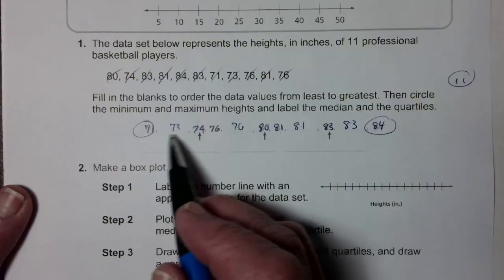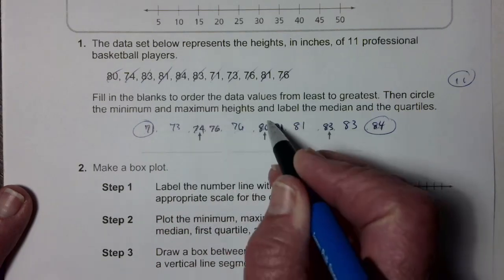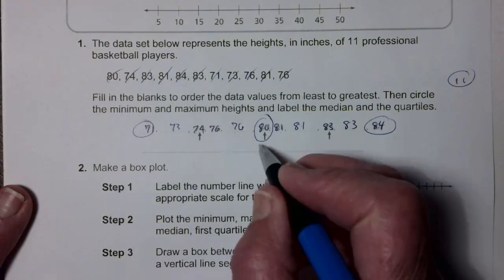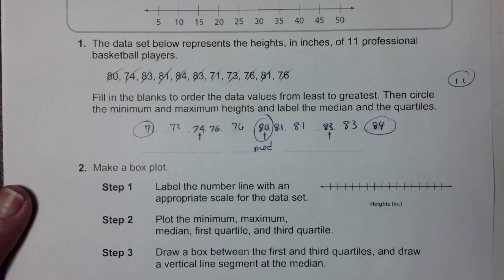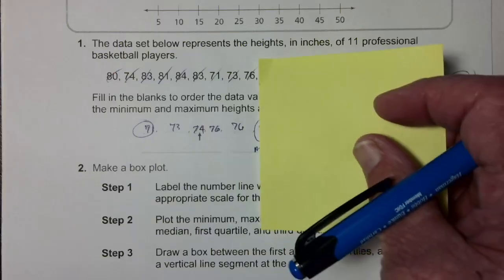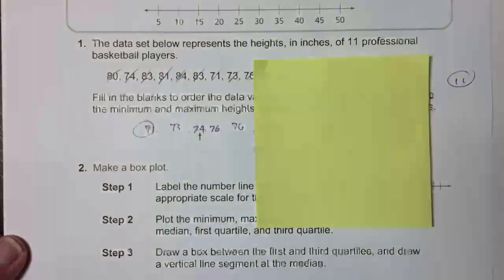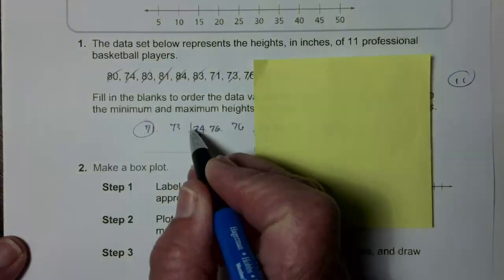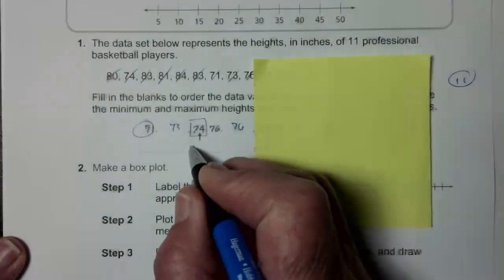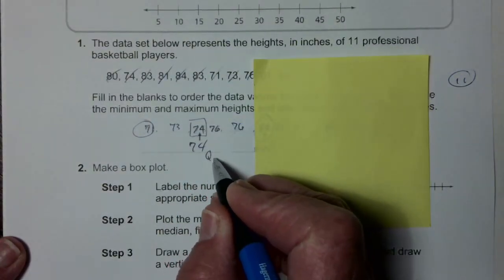The 6th one's in the middle. 1, 2, 3, 4, 5. So here's my middle. So there's the median. Okay. Now I'm going to leave that out because it's odd. I'm going to find the median again. 1, 2, 3, 4, 5. So I'll put a box around it. So it's 74. That's Q1.